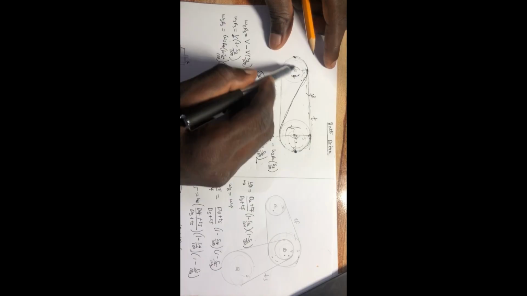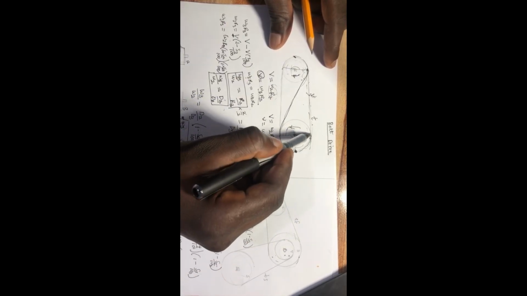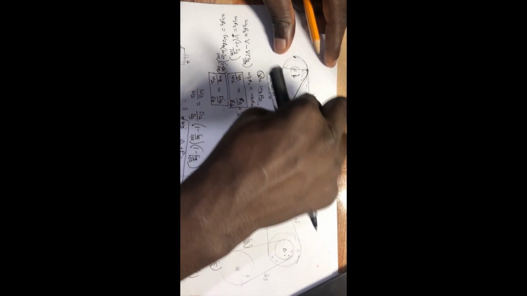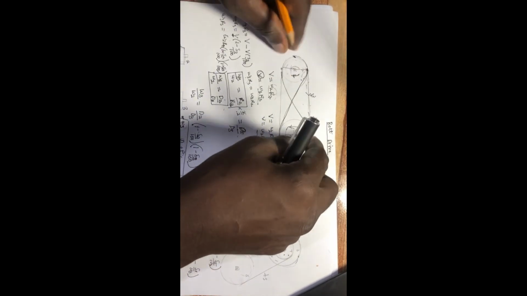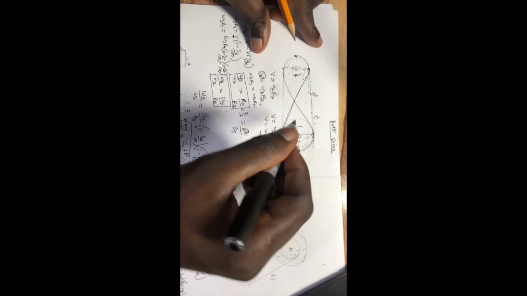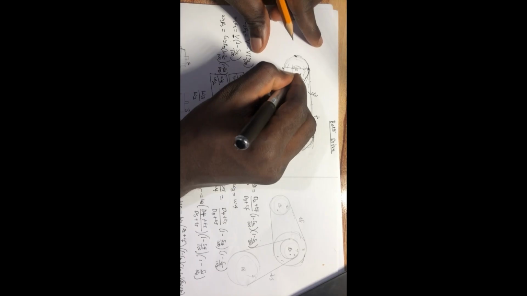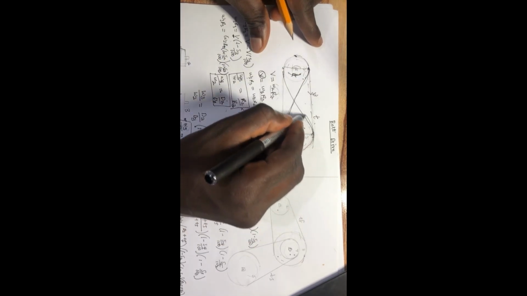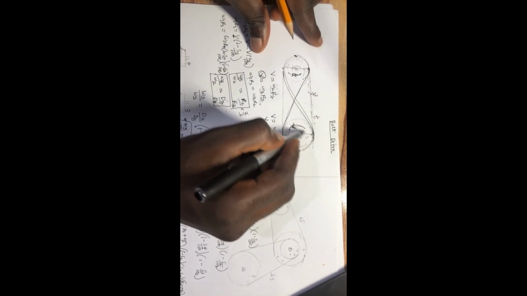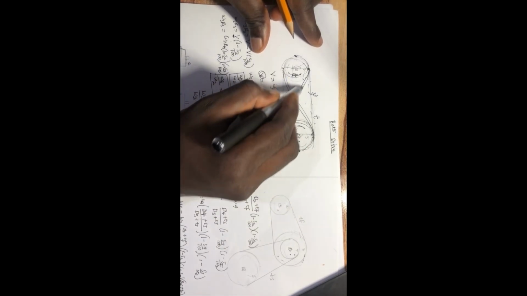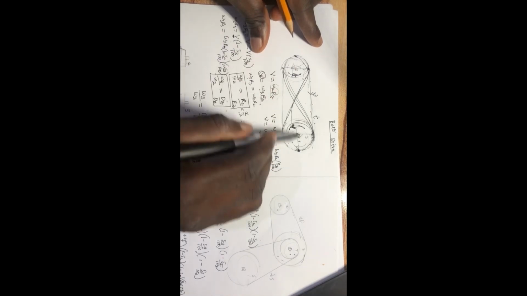So if it's turning this way, the belt should be tensioned along this side. So it's trying to pull the belt, and if it pulls it, it's going to turn it like this. So you're going to make this one move this direction when it is moving this direction. It's going to pull the belt like this. As it's pulling, this one will be going this way, and then this one will be going this way. So if the belt is crossed, the motion changes direction.